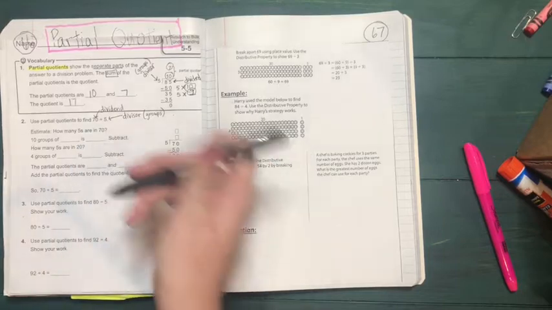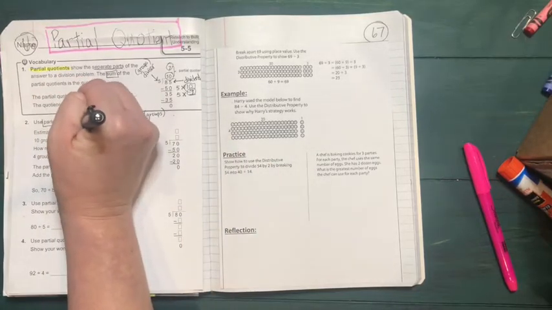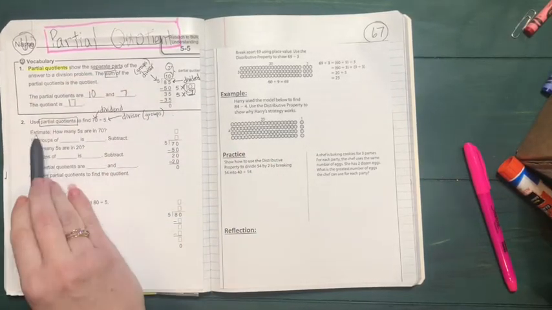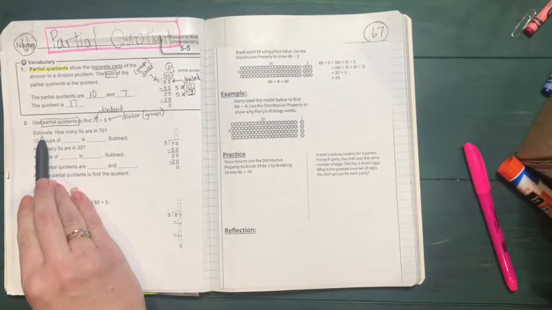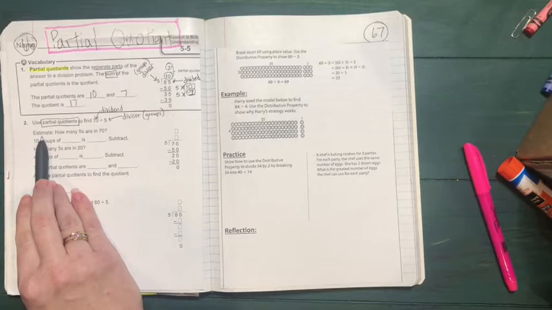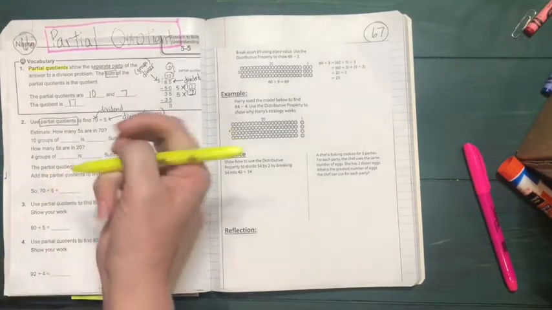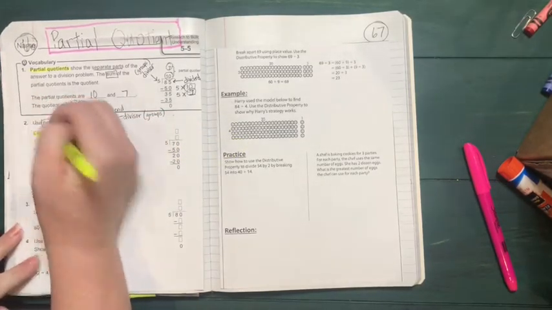So we're going to learn how to use partial quotients. We always want to start by estimating, because estimating gives us an idea of where the answer should be close to. So we're going to highlight the word estimate.